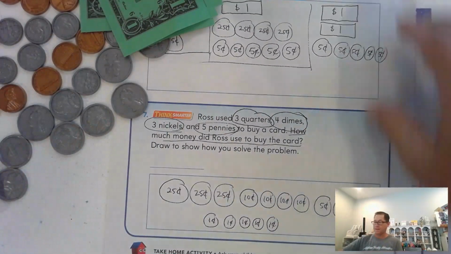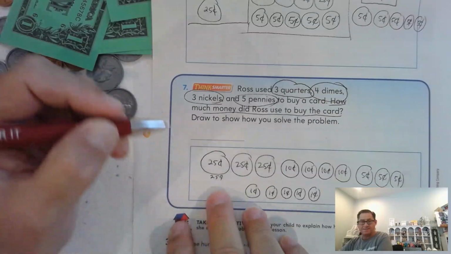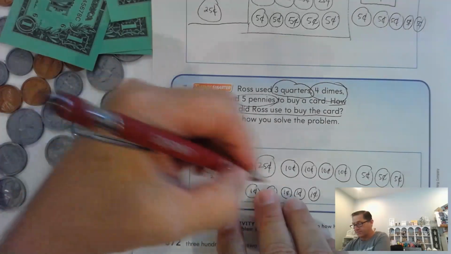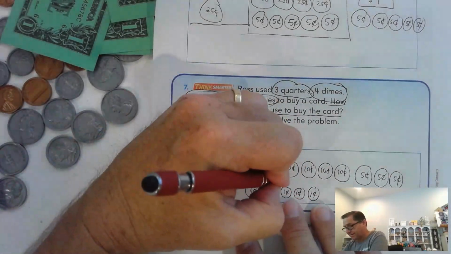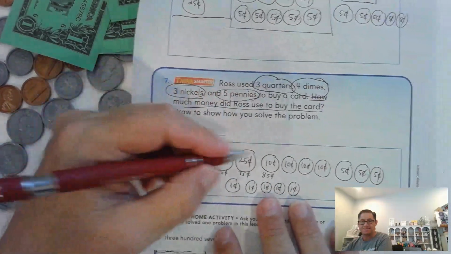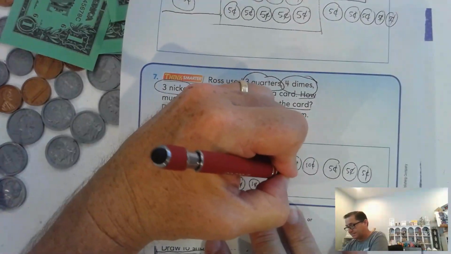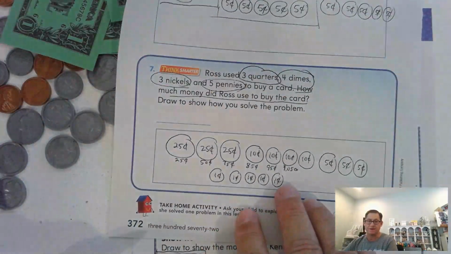All right. So let's count forward. 25 cents. Another quarter is 50 cents. A third quarter is 75 cents. 75 and 10 is 85 cents. 95 cents. $1.05. So we'd have 105 cents.